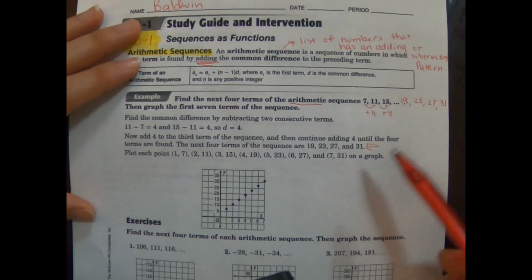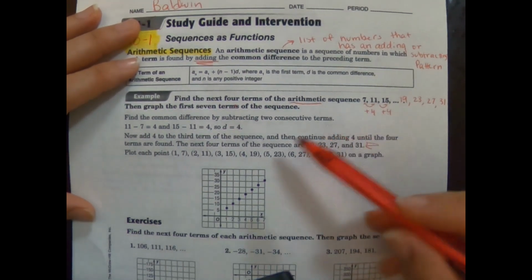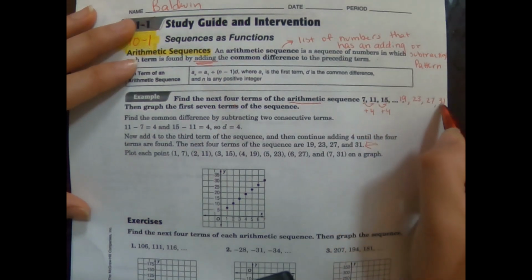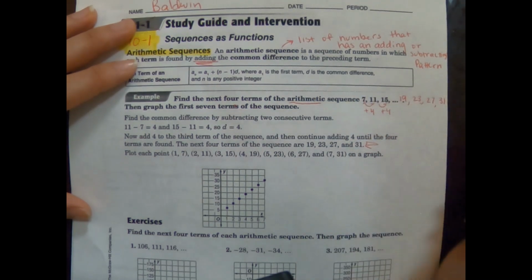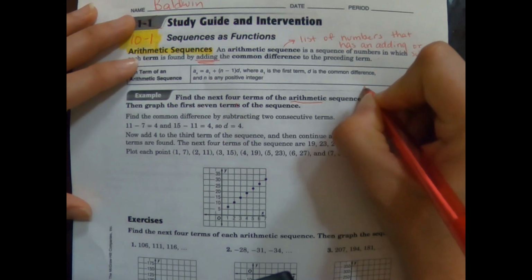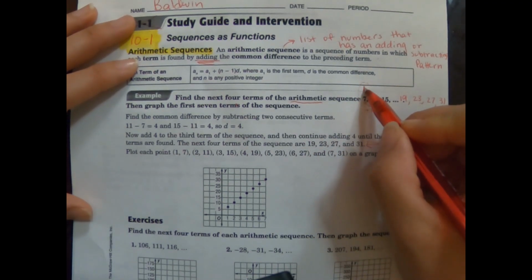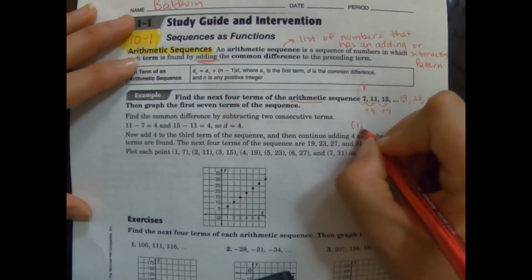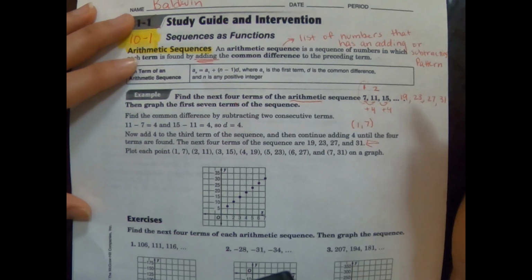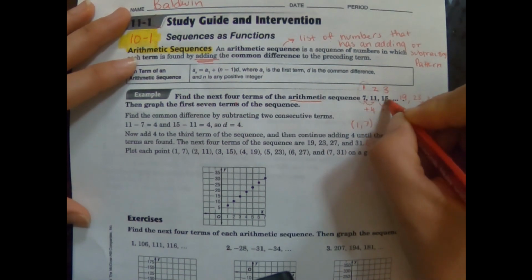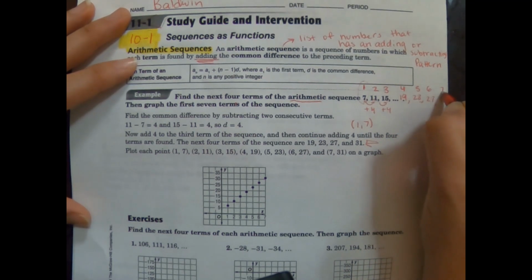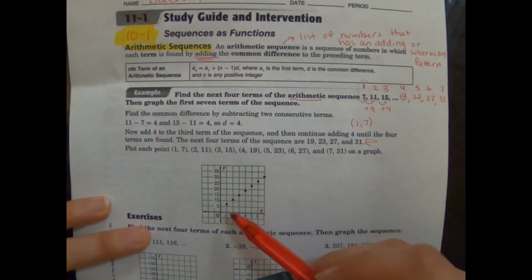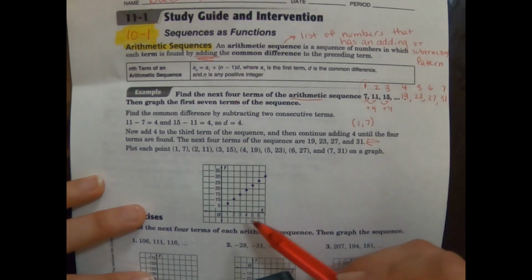The next part that you probably did not really cover in Algebra 1 would be graphing. To graph this on a coordinate plane, you want to look at the list and realize that these are y values of ordered pairs, and that the number they are on the list would be an x value in the ordered pair. So this first point is 7. That corresponds to the ordered pair 1, 7. And then the next ordered pair you graph is 2, 11, and then 3, 15, 4, 19, 5, 23, 6, 27, and 7, 31.